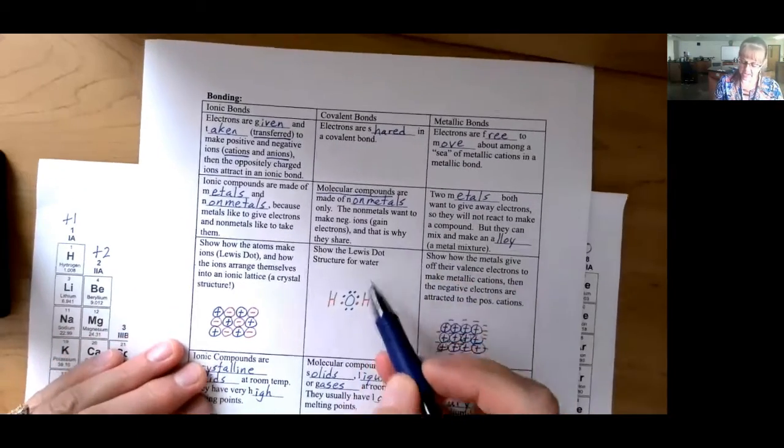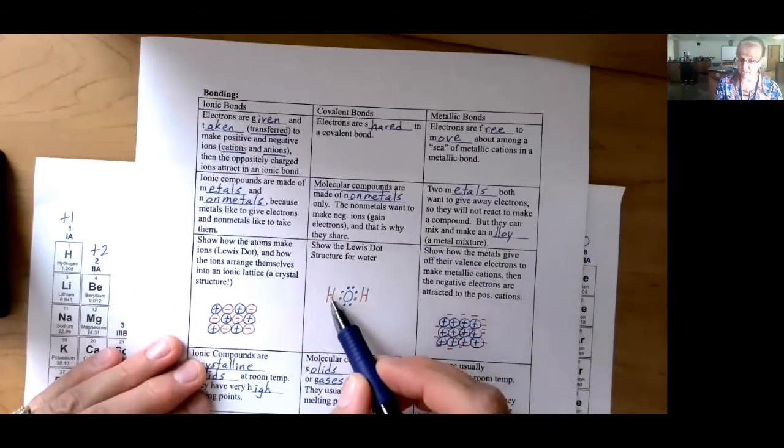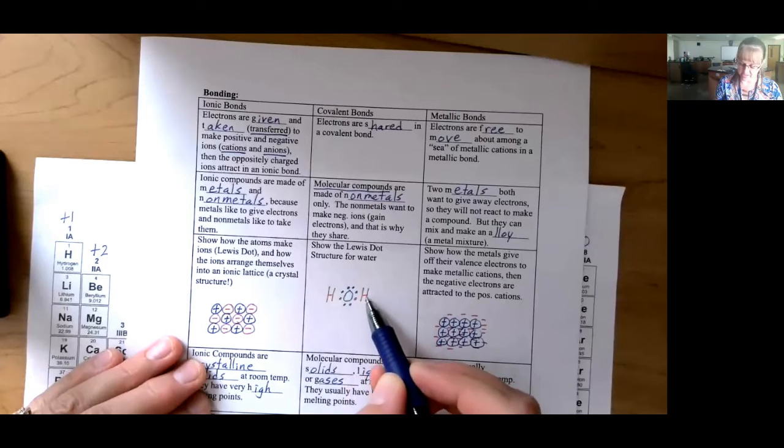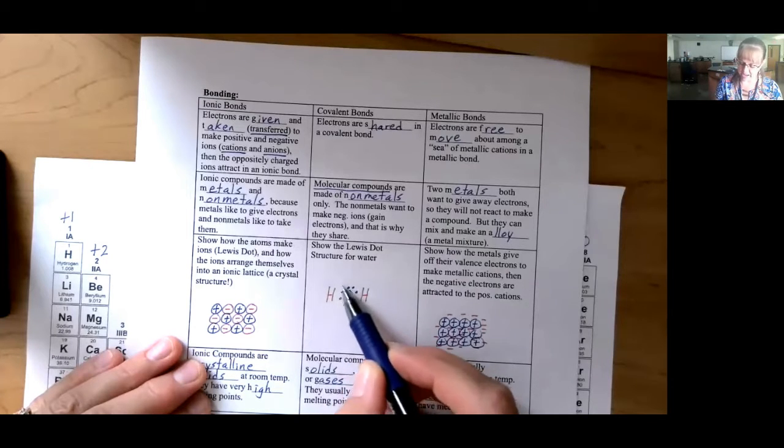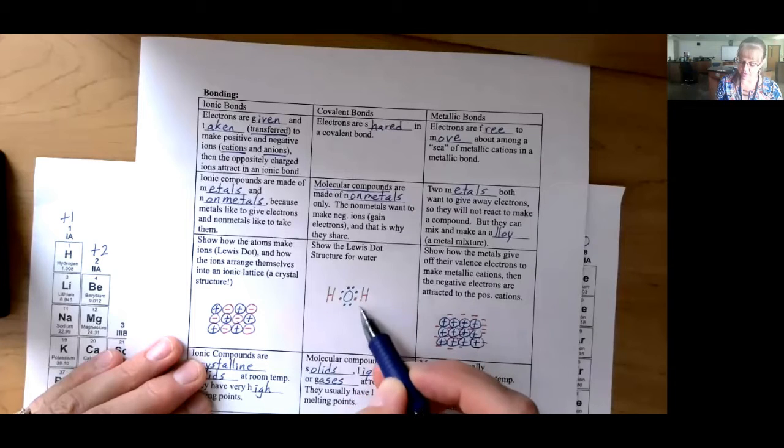So here's an example. Notice I've color-coded. The hydrogen had 1 electron and wanted 2. So did this one. The oxygen had 6 electrons and wanted 8. By sharing, the hydrogen now has 2 electrons, and so does this one. And the oxygen now has 8 electrons.